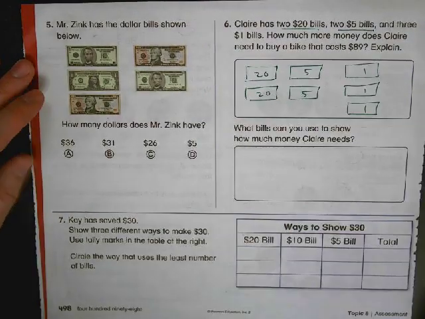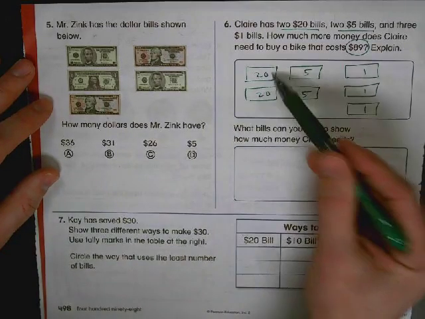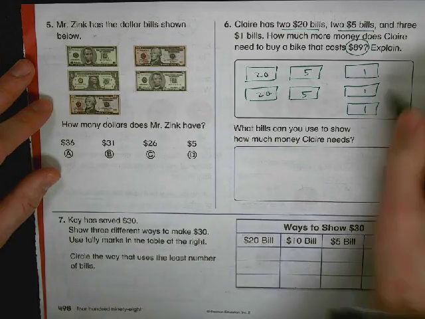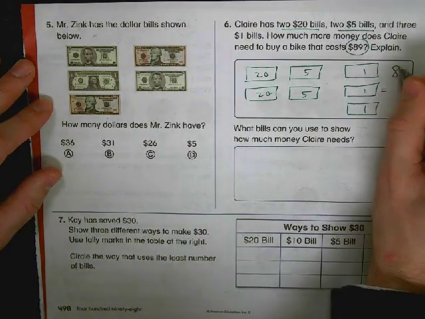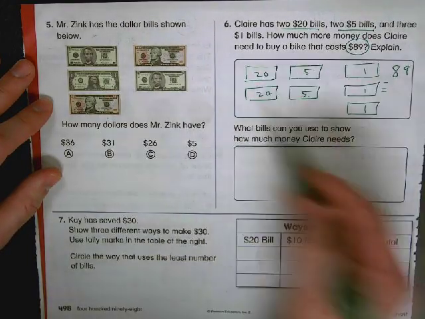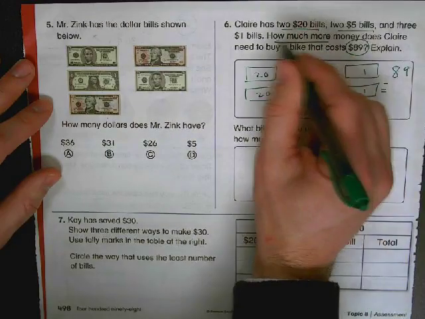So I would total this up, and I need 89. So 20 plus 20 plus 5 plus 5. And I'd have a total over here. So whatever my total is, I'm just going to subtract it from 89. 89 minus all these dollar bills, because it says how much more. How much more is subtraction?